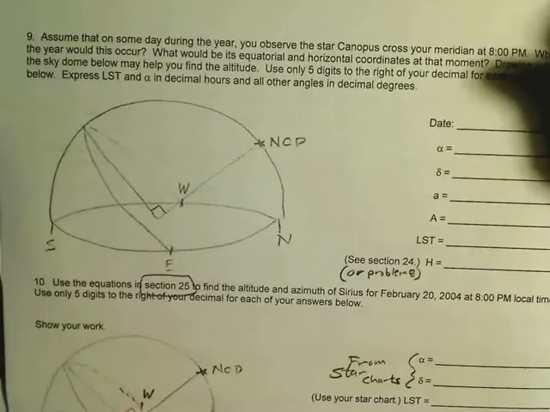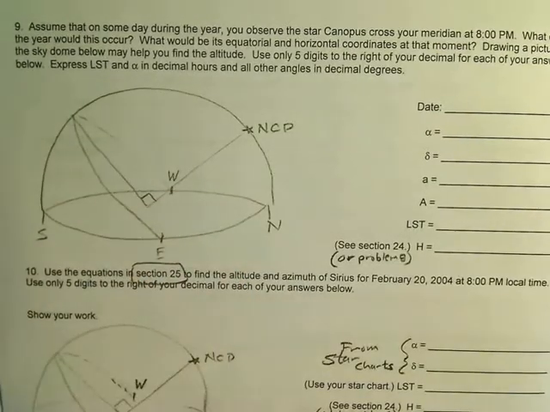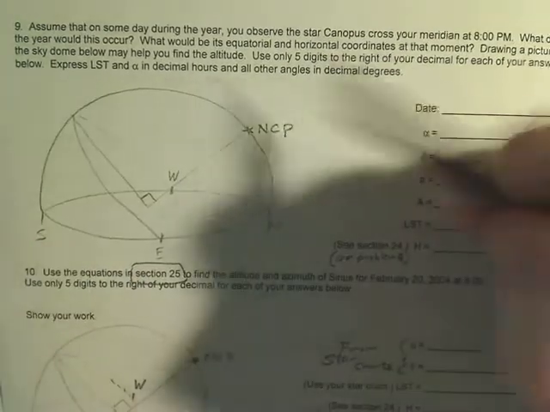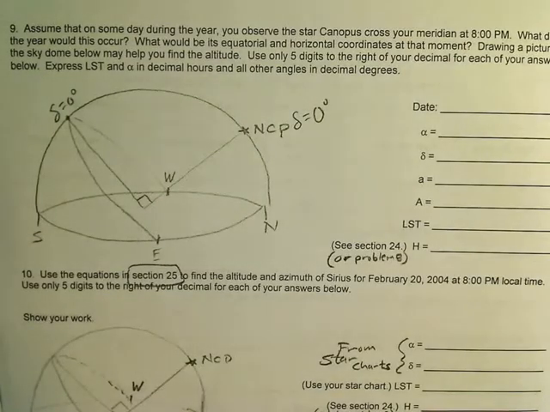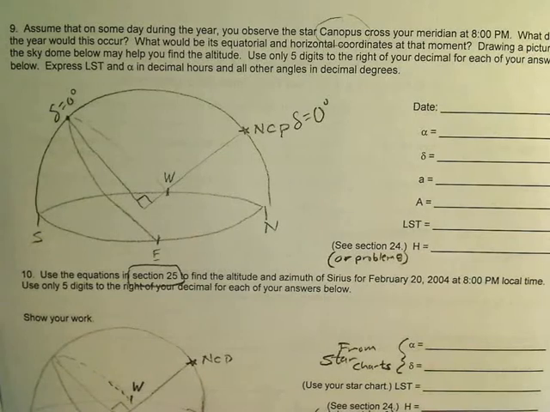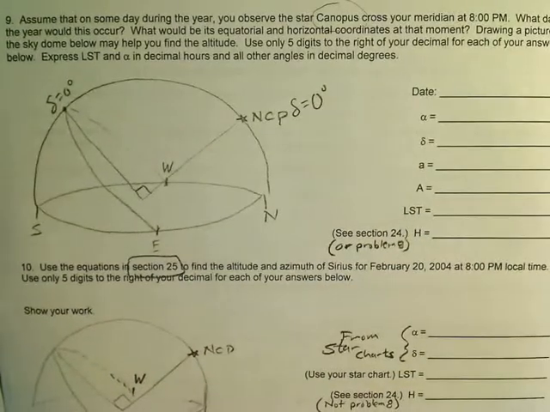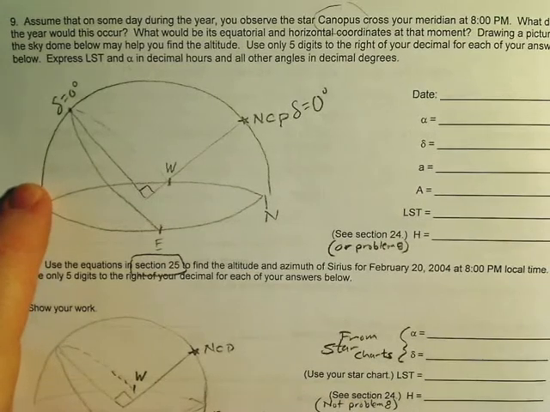Alright, so number 9, the diagram that will help you for this one looks like this, our familiar problem. This is the north celestial pole. If a star is right there, its declination is 0. If a star is on the celestial equator, it's 0 degrees. So that's the celestial equator. Recall that Canopus is that star we see just above the south horizon, above Walmart, in the glow of Walmart, and so it's going to be a few degrees up. I'm going to leave it to you to determine where it's at.